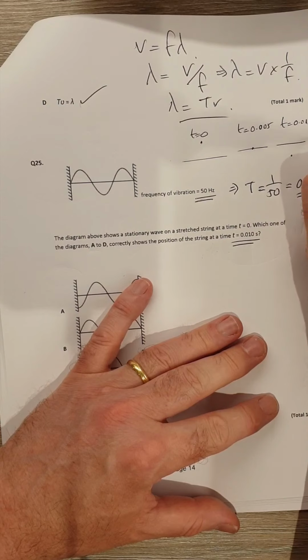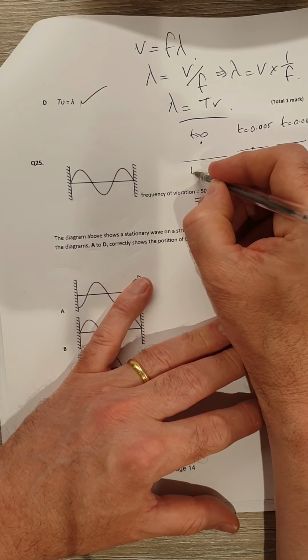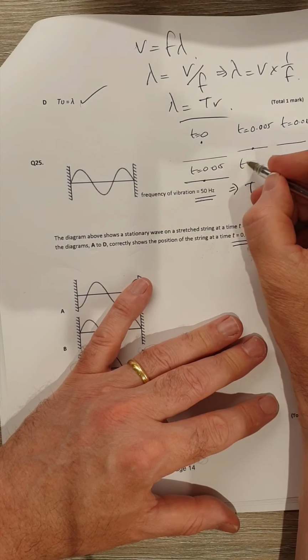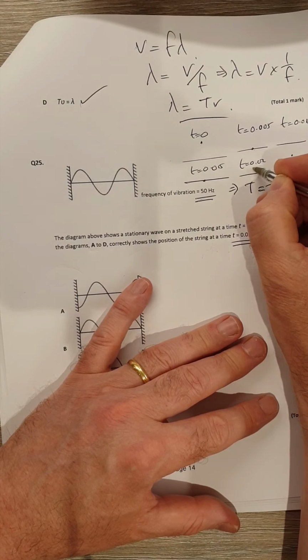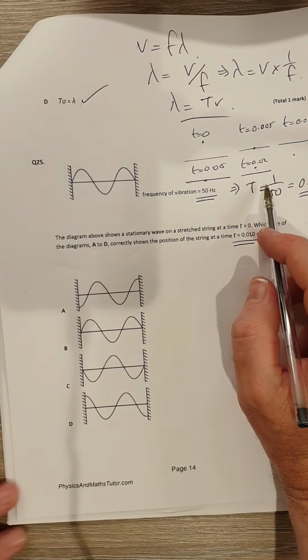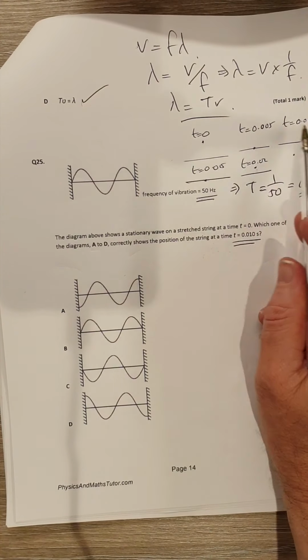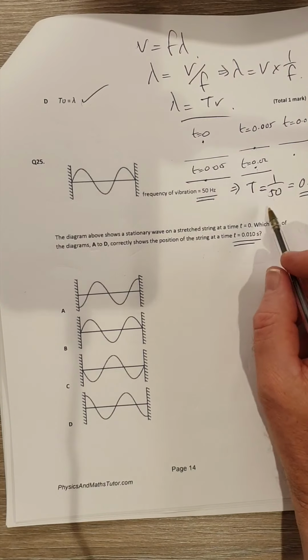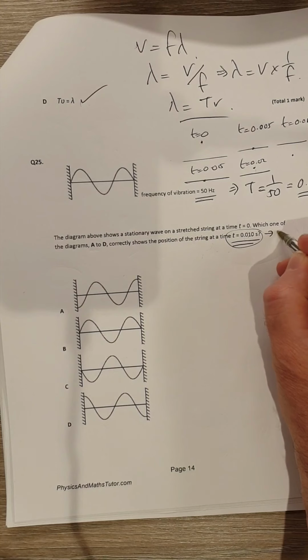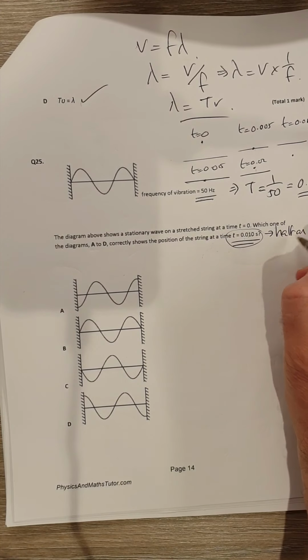And then at time t equals 0.015, it's back in equilibrium position. And finally, t equals 0.02, it's back at the maximum positive displacement or amplitude. So these are the stages in that oscillation. So 0.01, that's equal to half an oscillation.